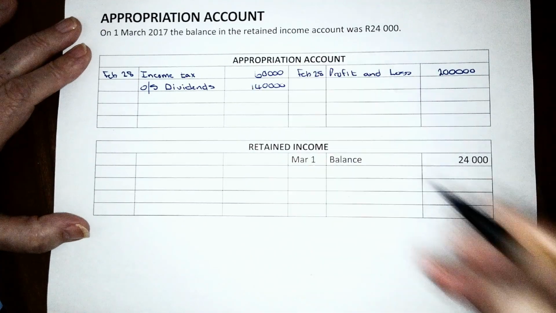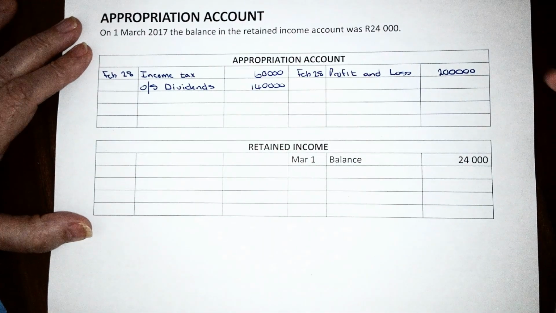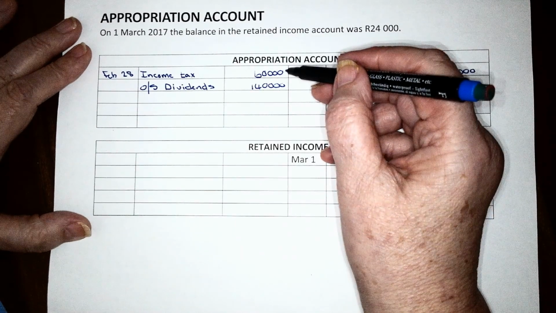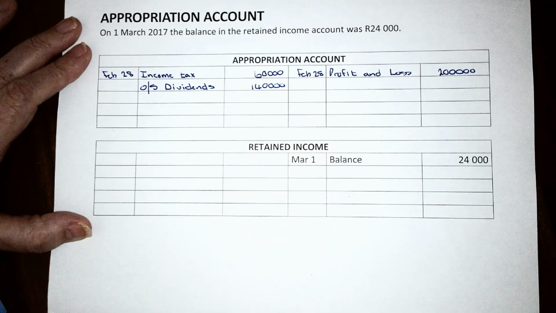So out of the profit that we made this year, we have to pay income tax first of all to SARS, and then we must give money to the shareholders to pay them some of the dividends.